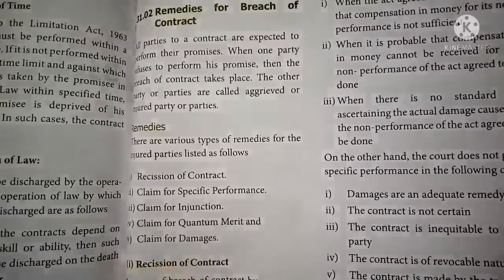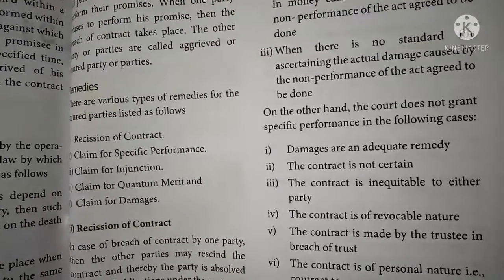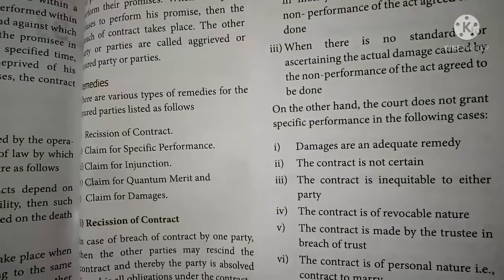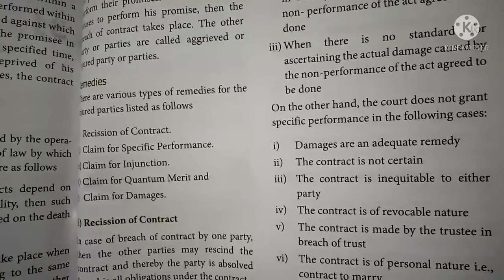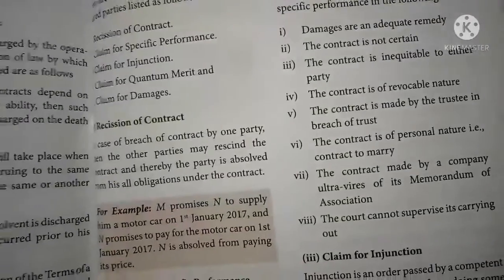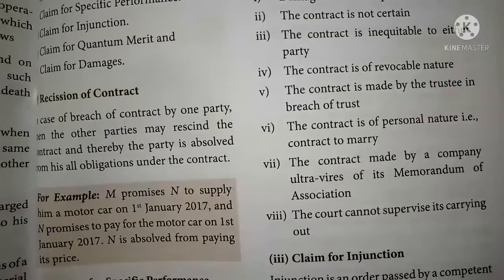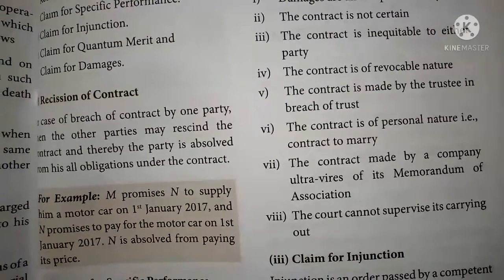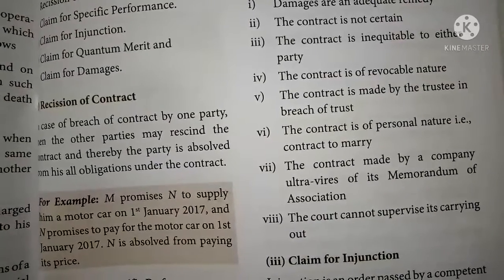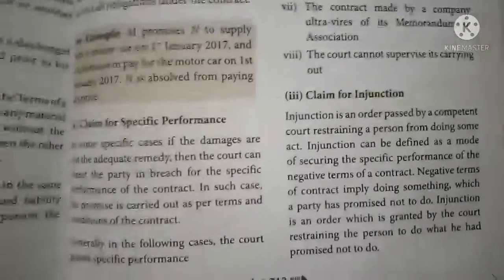That is, there are various types of remedies for the injured parties, listed as follows: rescission of contract, claim for specific performance, claim for injunction, claim for quantum meruit, and claim for damages. Rescission of contract. In case of breach of contract by one party, the other party may rescind the contract, and thereby the party is absolved from all his obligations under the contract.